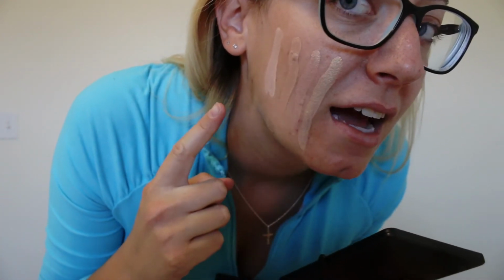So we had ivory C110, beige C110, beige C120, and beige C130. So what we're gonna do is let it sit for a couple minutes, and we're gonna see which one disappears and matches my skin the most.